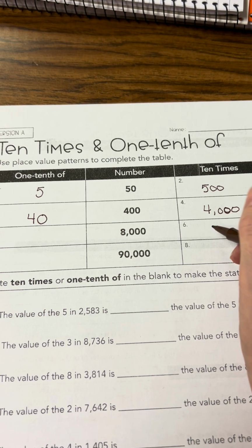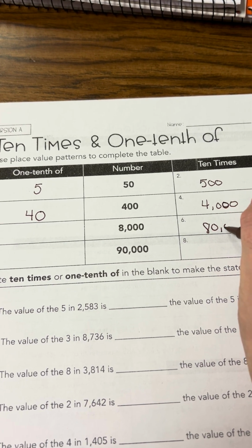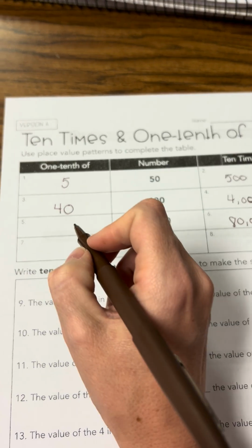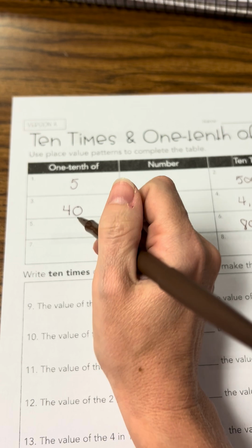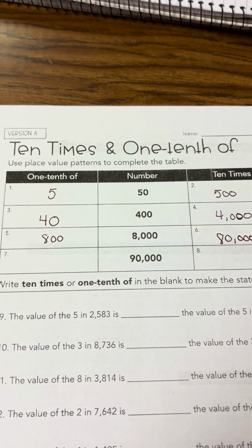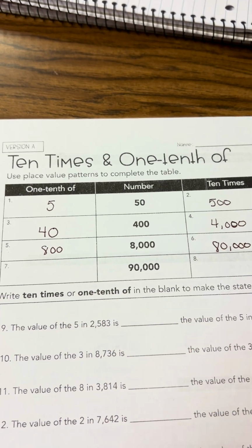So then we have 8,000, and if I'm going to get 10 times bigger, then I'll be at 80,000. And if I get 1/10 smaller, then I'm going to be at 800. Again, notice the pattern. I added a 0 here, and I took away a 0 here.